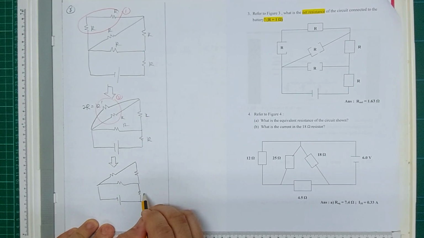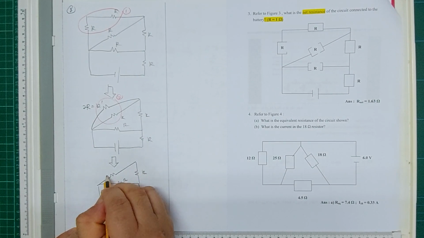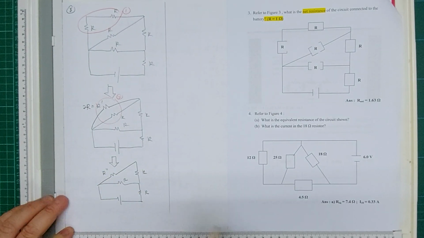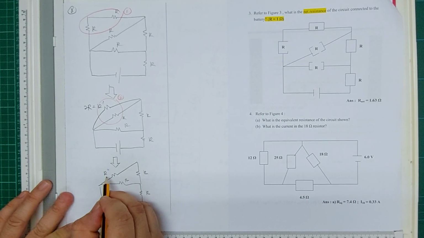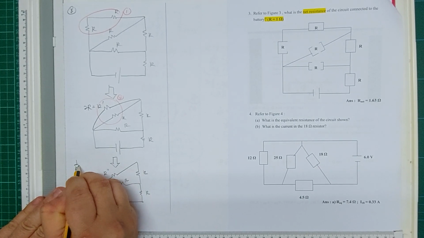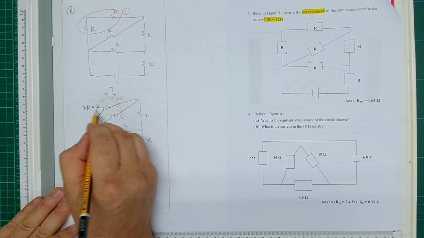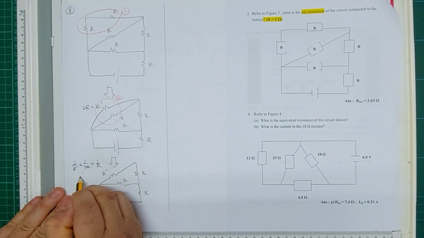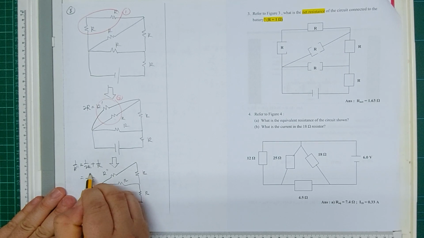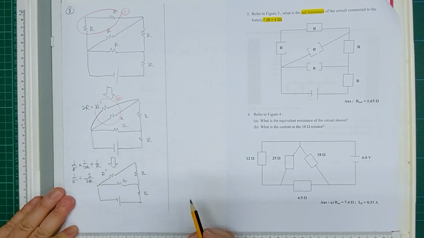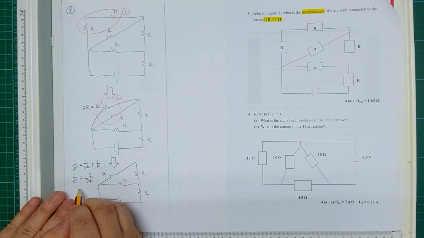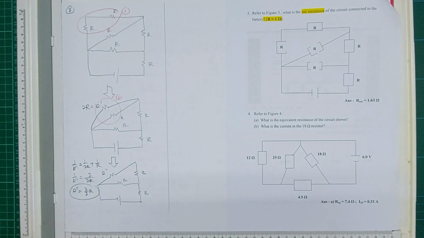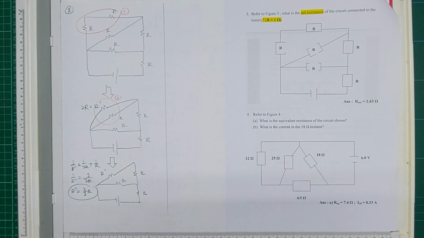Alright, so that is our voltage R. Now this one I will call R prime prime. So how do you get R prime prime? Because they are in parallel, right? So 1 over R prime prime is equal to 1 over 2R plus 1 over R. So this is what you get: 3 over 2R. So your R prime prime is equal to 2 over 3R.